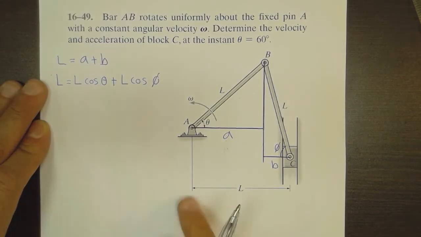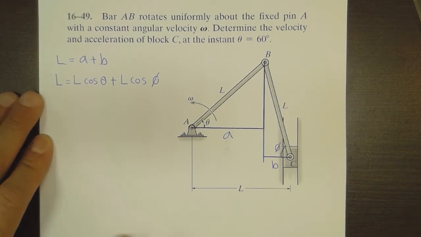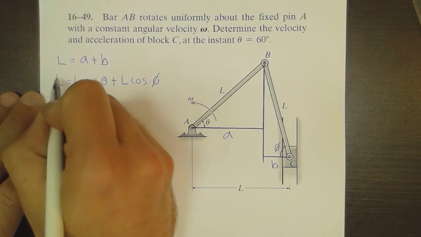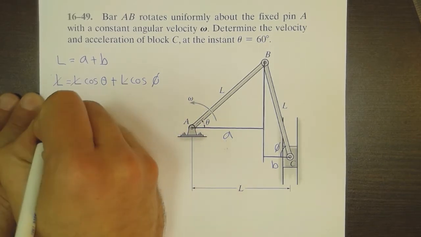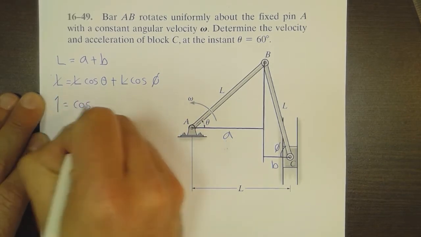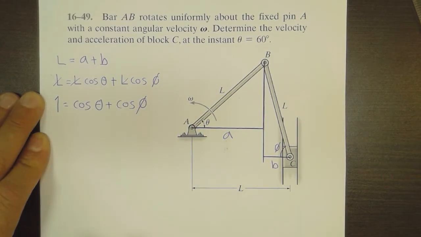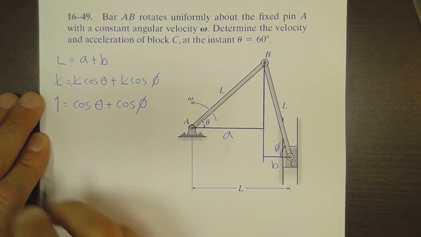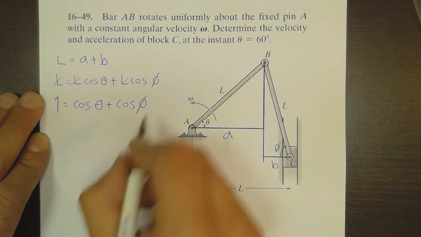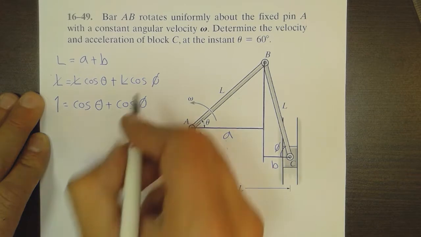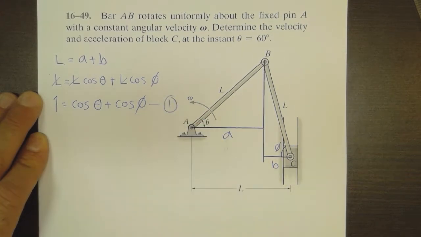So we came up with the relationship from the lengths here. We can get rid of the L's and say 1 equals cosine theta plus cosine phi, and we are good now with this relation. The summation of the cosines of theta and phi equals 1. That's a good relation to keep.